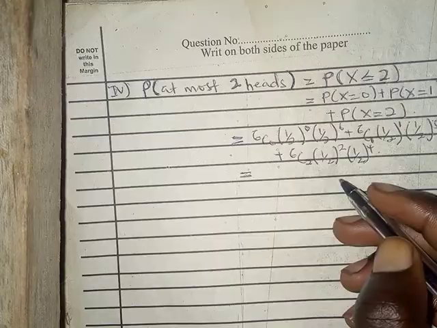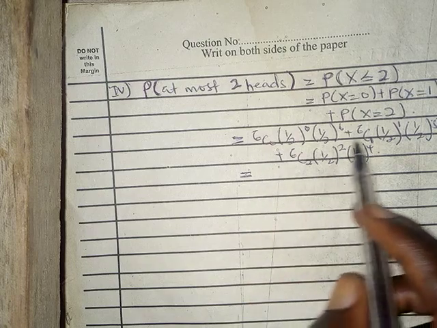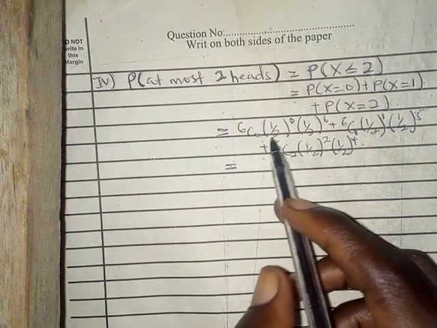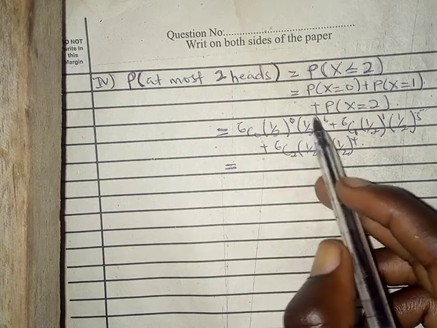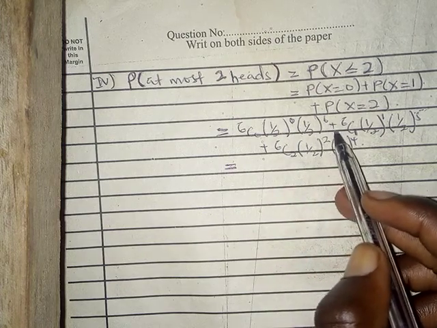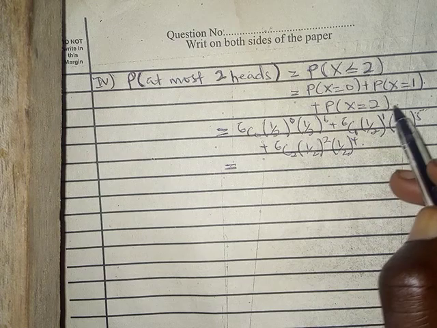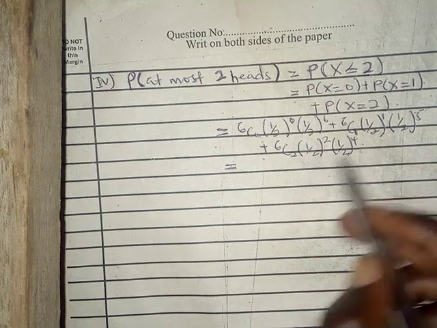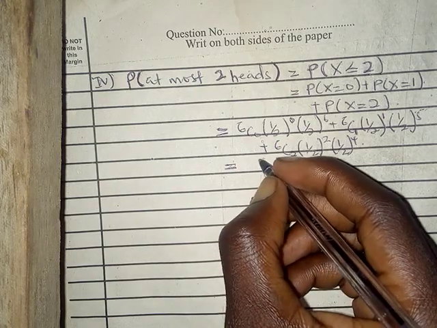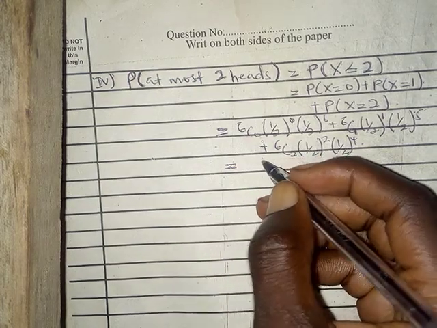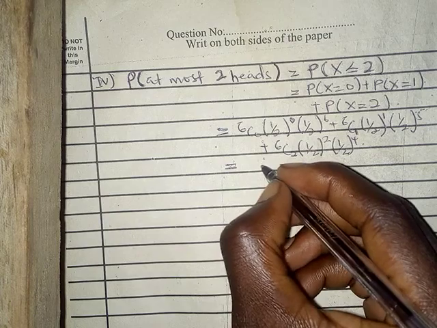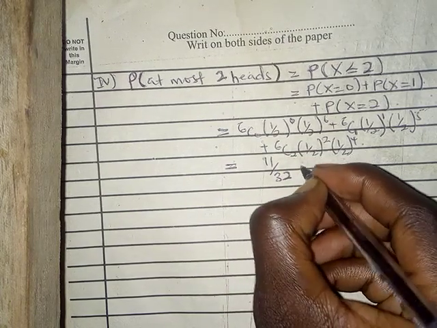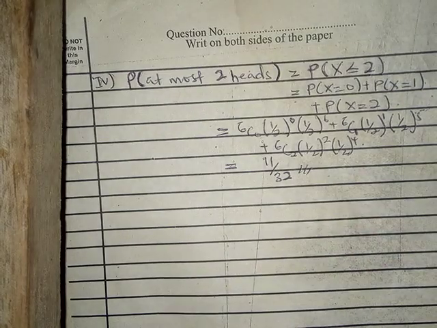Alright, so we get this as the given values here. So 6 combination 0, 1 over 2 to the power 0, 1 over 2 to the power 6, plus 6 combination 1, 1 over 2 to the power of 1, 1 over 2 to the power of 5, plus this and that. Okay, so this one will end up giving us 11 over 32 as the given probability.